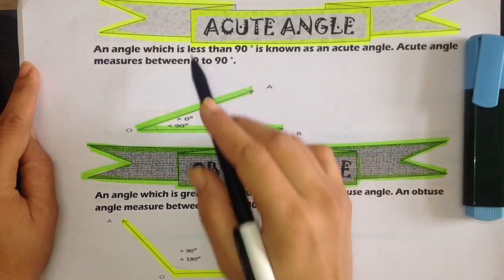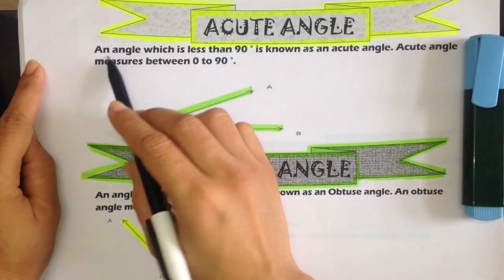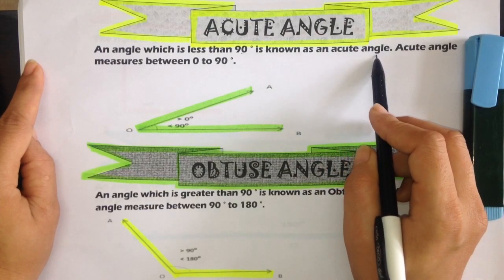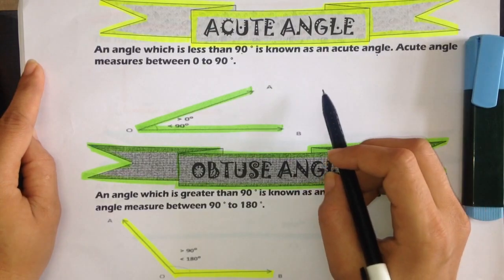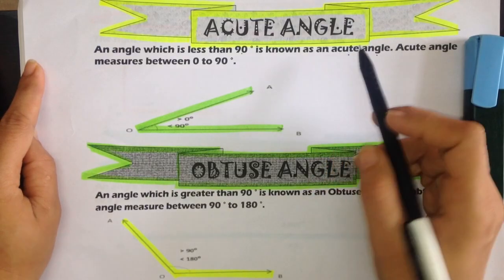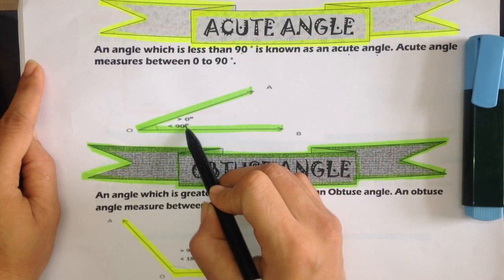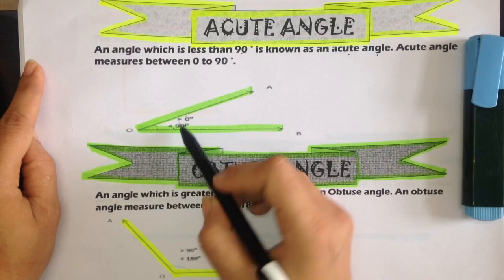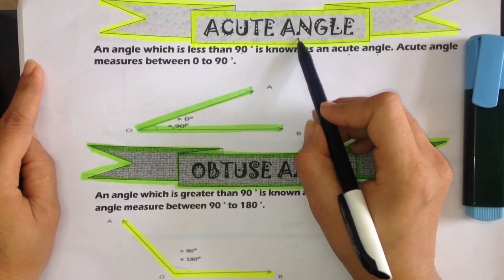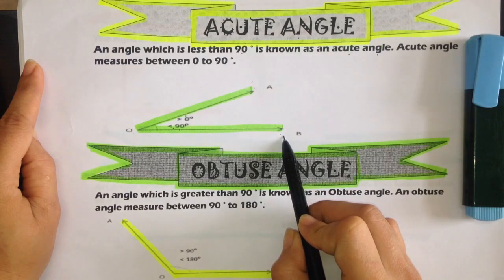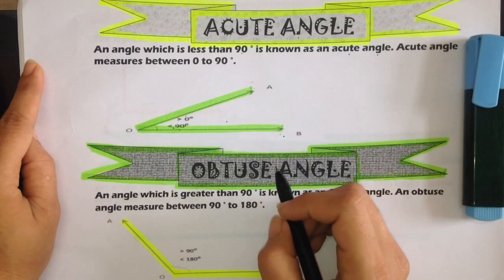So here it is. What is an acute angle? An angle which is less than 90 degrees is known as an acute angle. That means 30, 40, 45, 60, 89, 1, 7, 8 all are acute angles. The condition is that it must be greater than 0 and less than 90. All the angles lying between 0 and 90 are acute angles. You can see the diagram of this one, this AOB, because it is less than 90 degrees but greater than 0 degrees, so it can be treated as an acute angle.